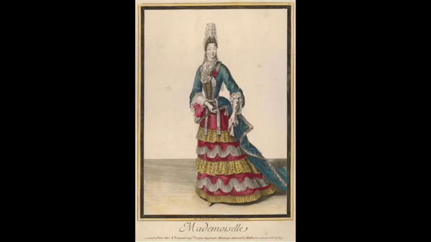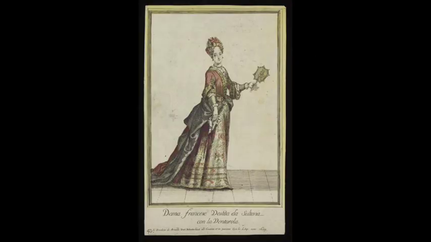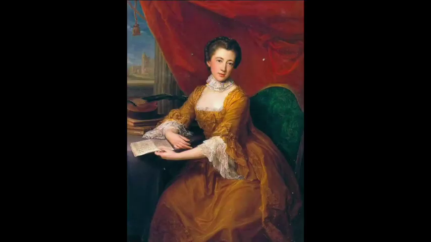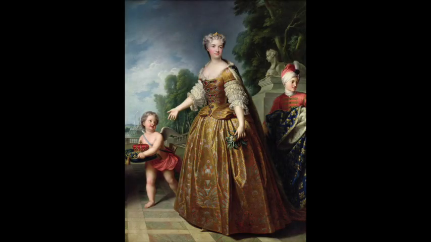Lace and heavily decorated fabrics became more prevalent, and the bodice, called a mantua, was often a separate piece with a peplum that cascaded down the back of the skirts. This fashion only lasted a few years, with the new century bringing in the wider neckline and the hourglass form again.